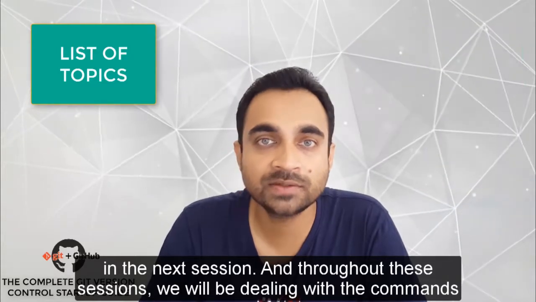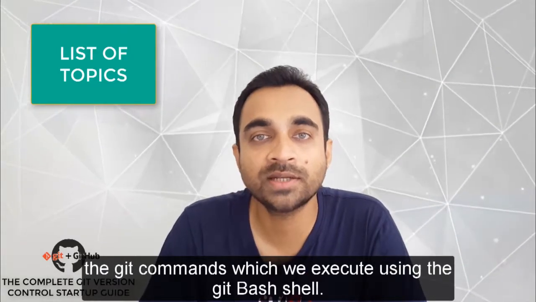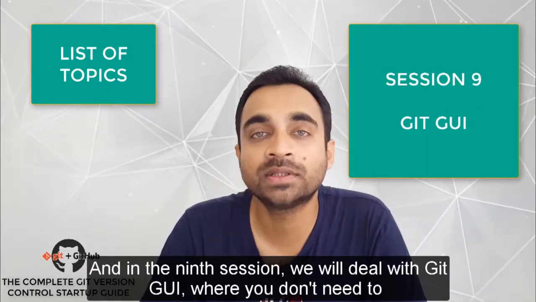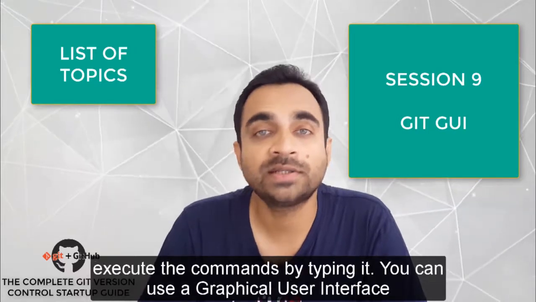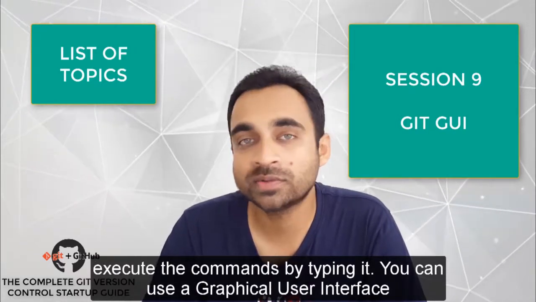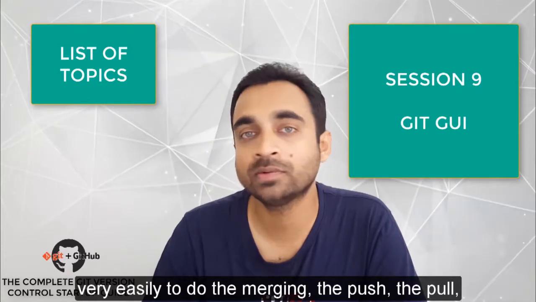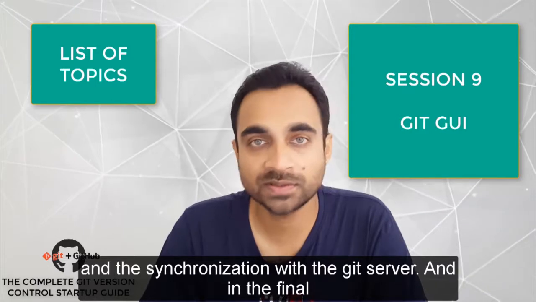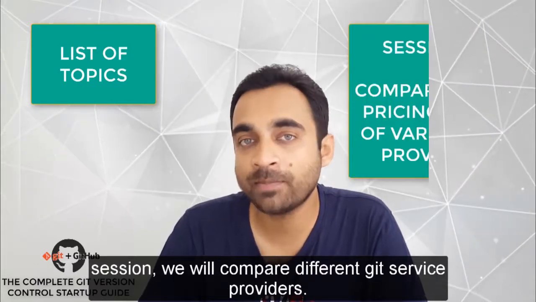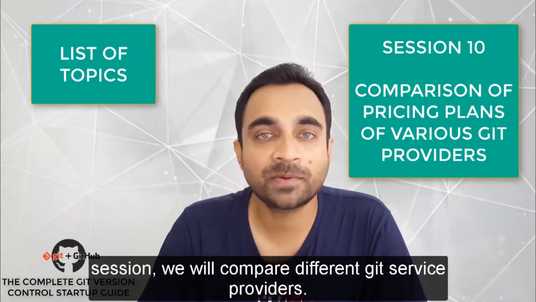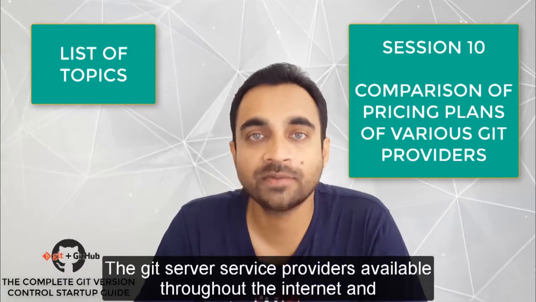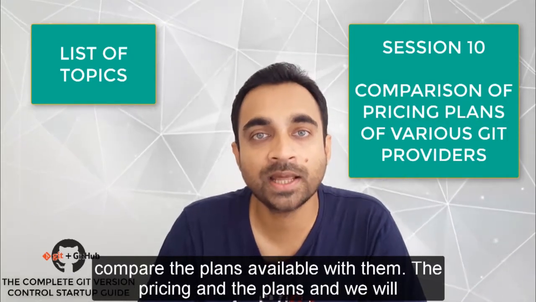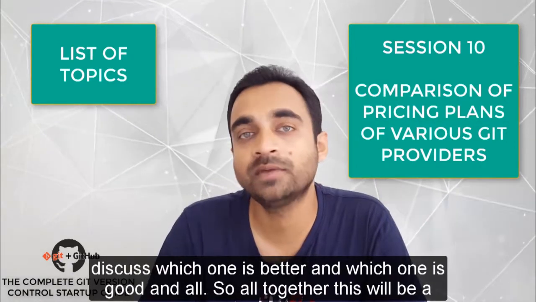Throughout these sessions, we will be dealing with the Git commands which we execute using the Git Bash shell. And in the ninth session, we will deal with Git GUI, where you don't need to execute commands by typing. You can use a graphical user interface very easily to do the merging, the push, the pull, and the synchronization with the Git server. And in the final session, we will compare the different Git server service providers available on the internet, compare their plans and pricing, and discuss which one is better and which one is good.